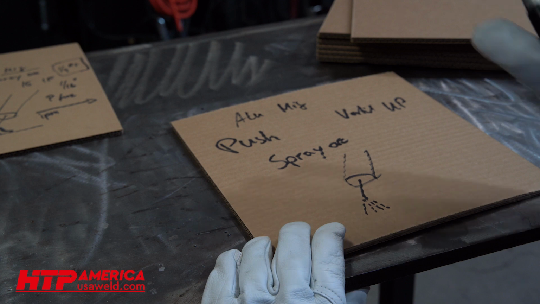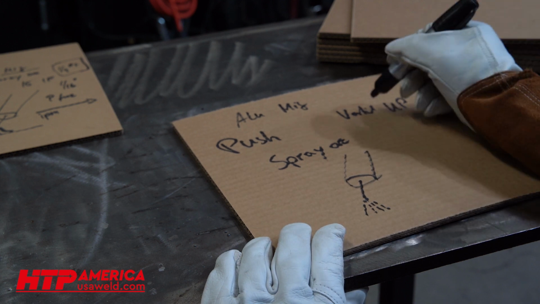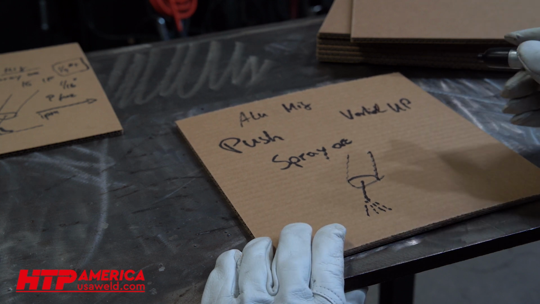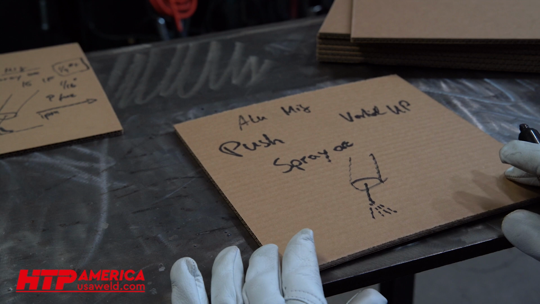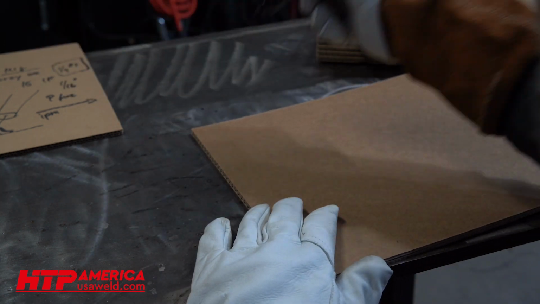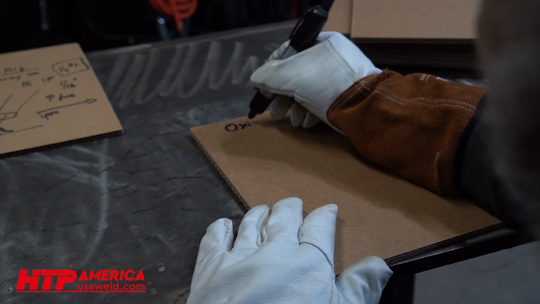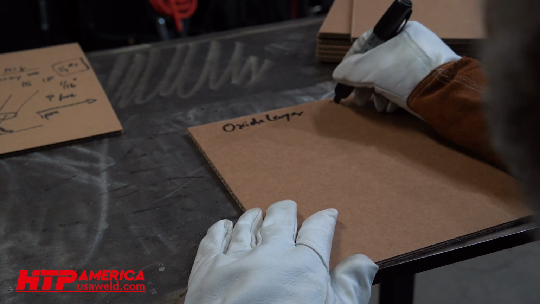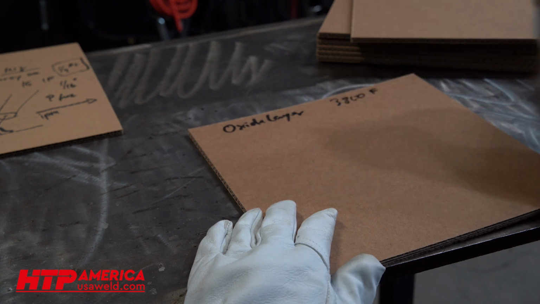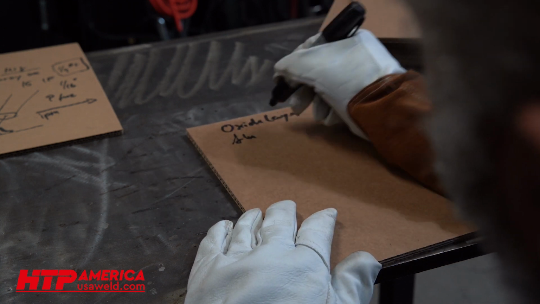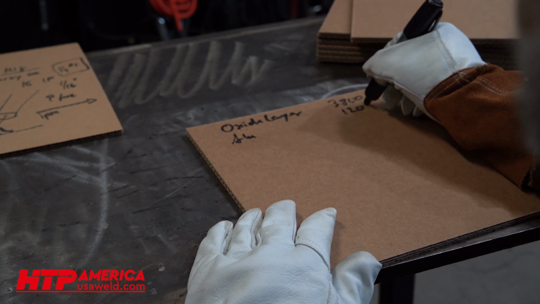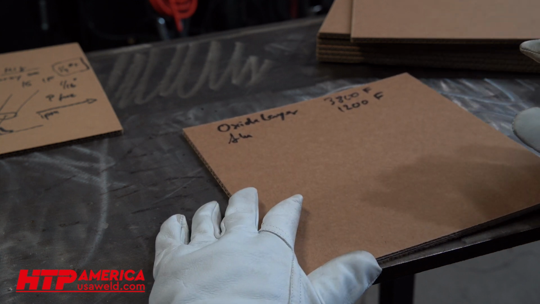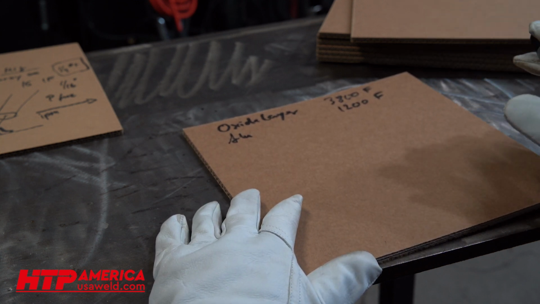So now, why are people ranting and raving about running pulse MIG on aluminum? Here is why. Aluminum has an oxide layer. This oxide layer melts at 3,800 degrees Fahrenheit. The aluminum itself melts at about 1,200 degrees Fahrenheit. Now, you have to look at it like this.